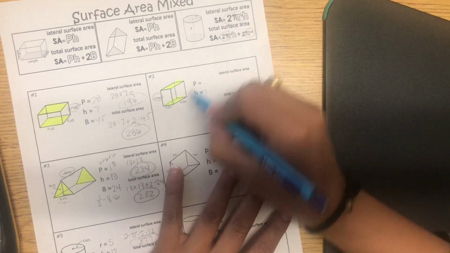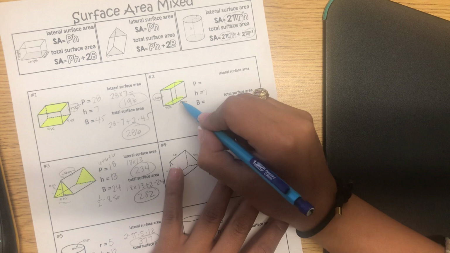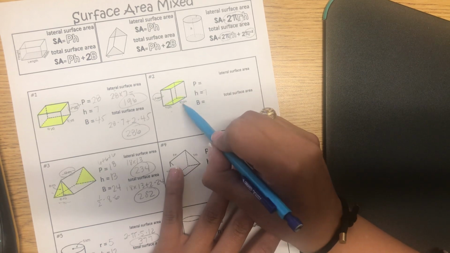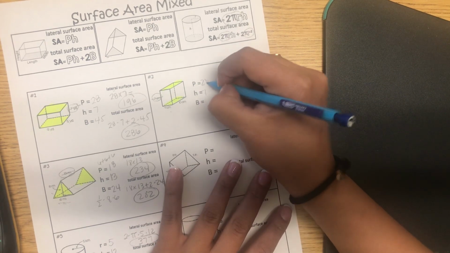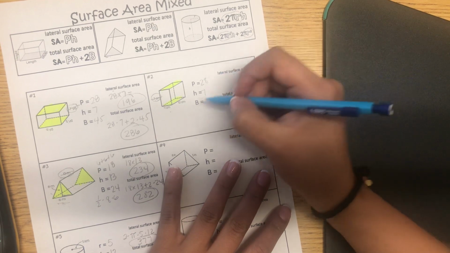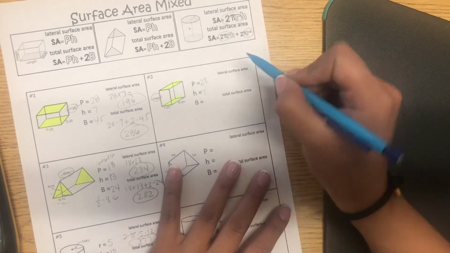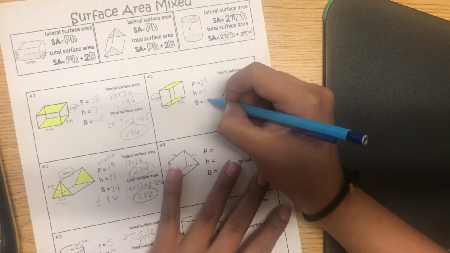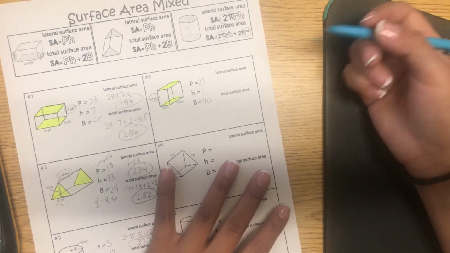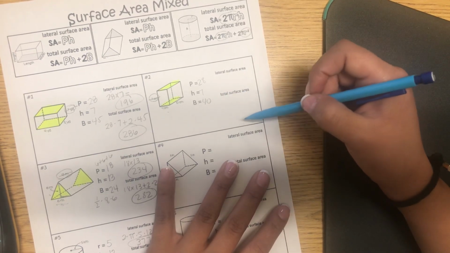Then we want to find the perimeter of the base, so it's a rectangle, so 4 sides is 4 plus 4 plus 10 plus 10, that's 28. And then our area of the base is doing length times width of the base, so 4 times 10, which is 40. Now your questions today may ask for lateral, they may ask for total.